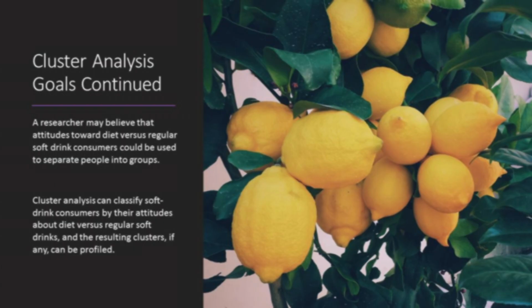Let's keep going. A researcher may believe that attitudes toward diet versus regular soft drink consumers could be used to separate people into groups. So that's another way of doing this. Cluster analysis can classify soft drink consumers by their attitudes about diet versus regular soft drinks. And the resulting clusters, if any, can be profiled. So this is something else to consider. How do you want to group people? That's something everybody should be writing down right now. Just a big giant question in your notebook or however you're taking notes here. How do you want to classify people?